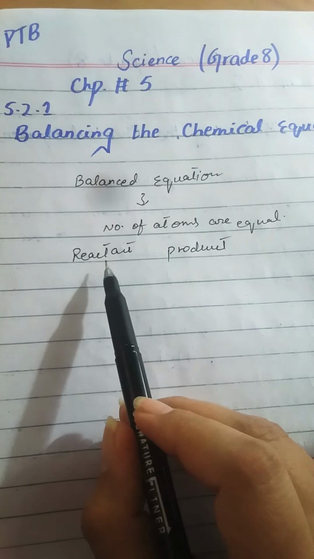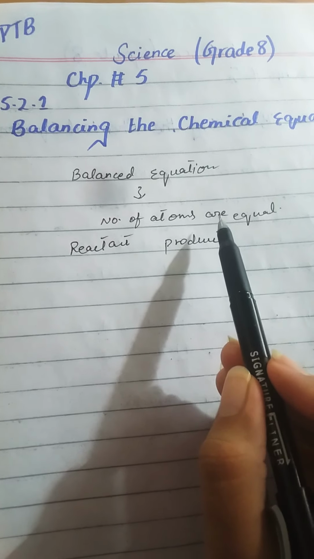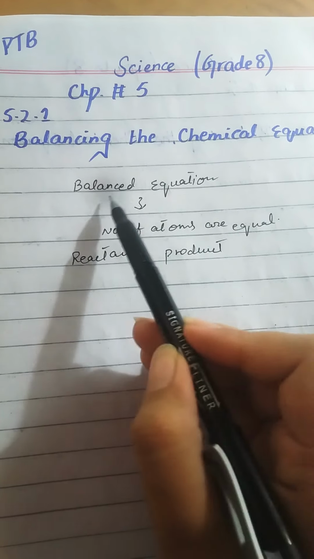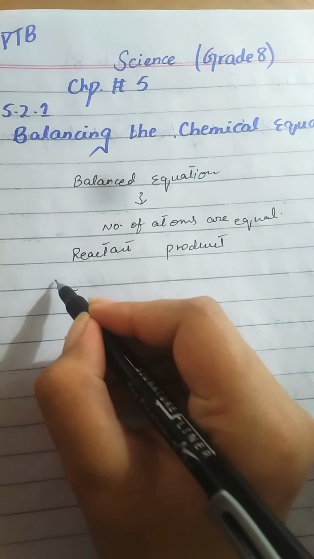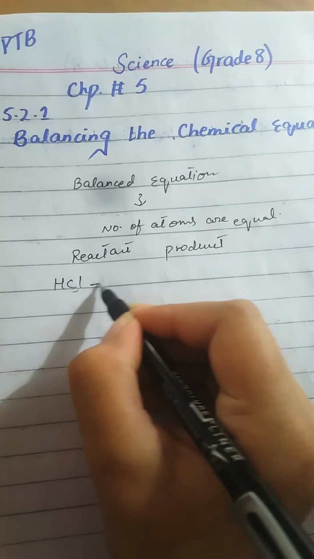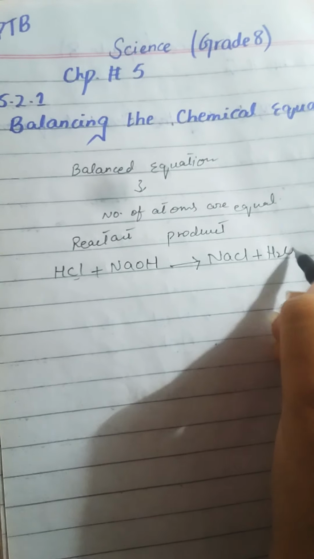When the reactant side and product side have the same number of atoms, then that equation is called a balanced equation. For example, hydrogen chloride reacts with sodium hydroxide and forms sodium chloride with water.